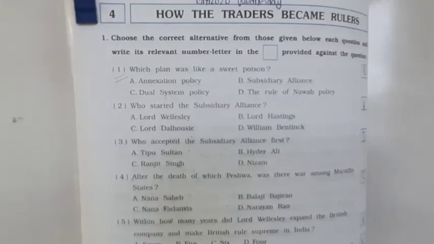Then, how did they become the rulers of entire India? The story of the British rule arouses many such questions. To serve their economic interest and increase their political hold on India, they used British diplomatic tactics.